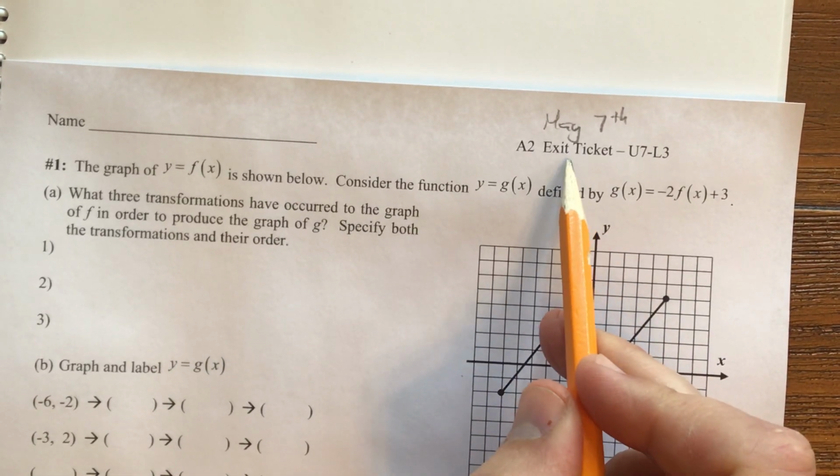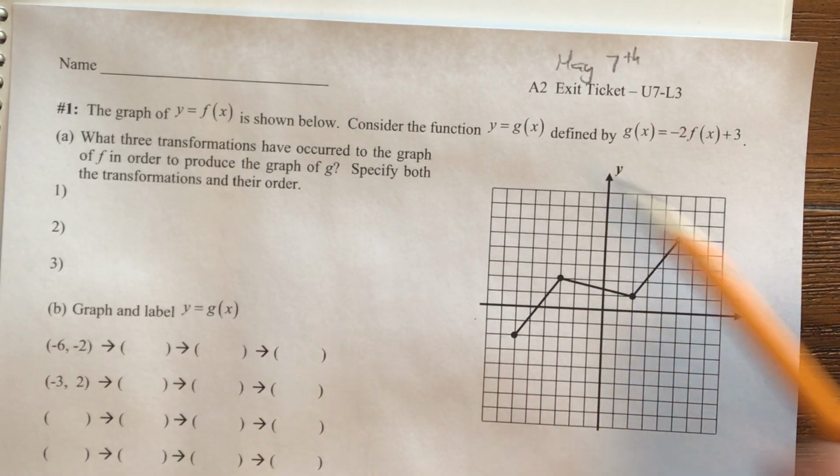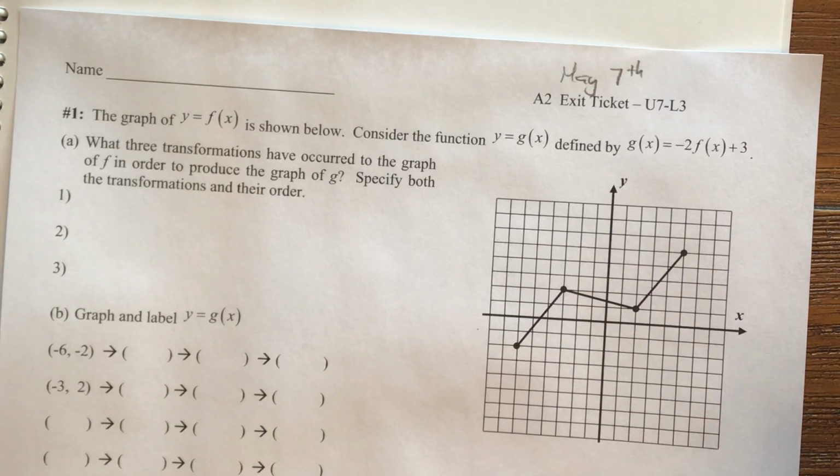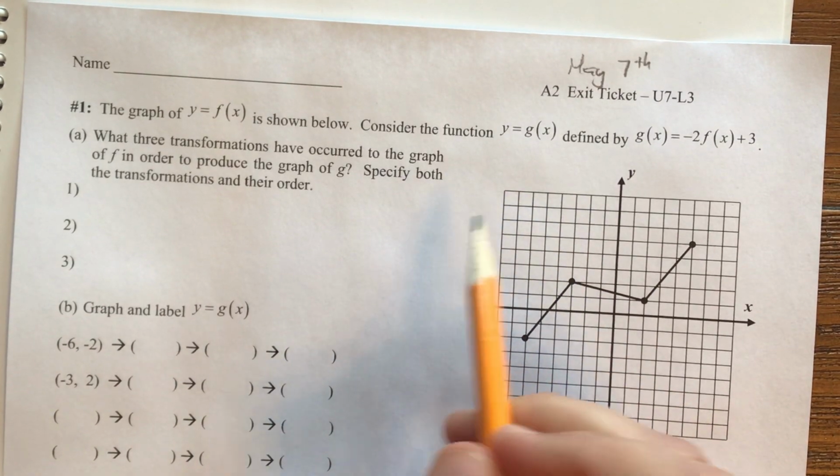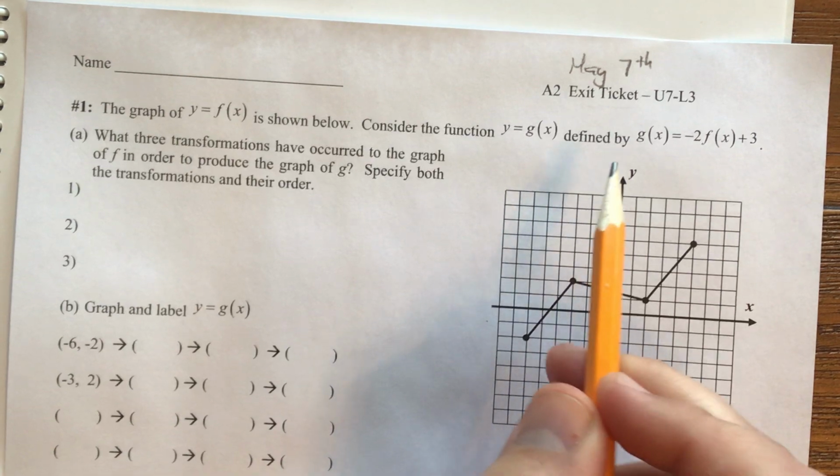Okay, so I put an exit ticket, but there's really two parts. The first one I'm going to do, so maybe this is like a do now, and then the second one you're going to hand in. And they're very similar. So just trying to summarize these last three lessons here.